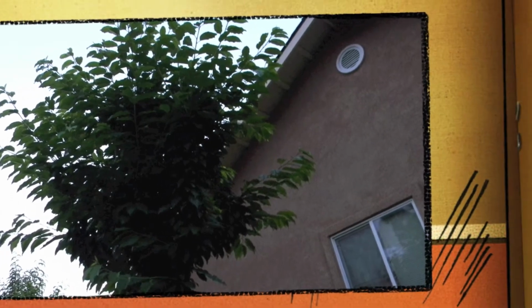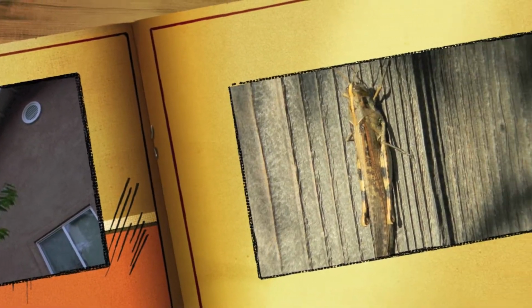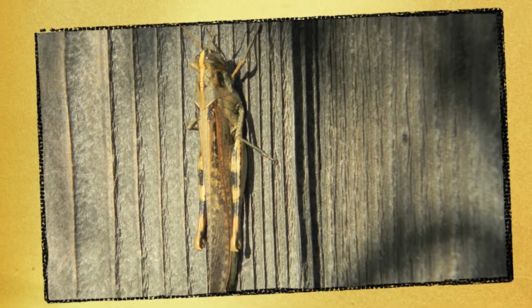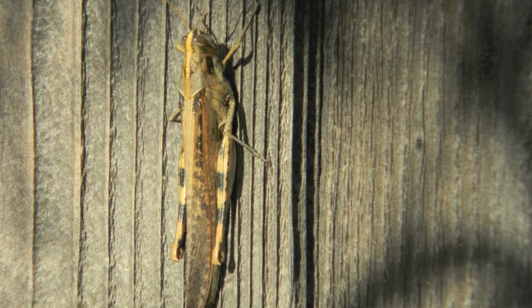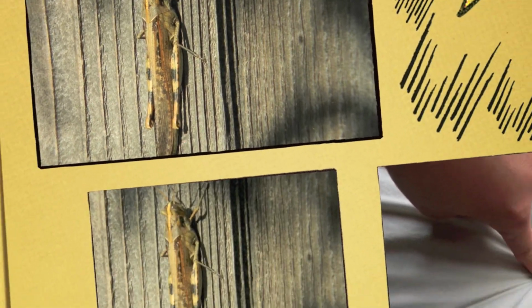Our last picture is a grasshopper. It is bumpy, glossy, and tiny. These are properties of common objects.